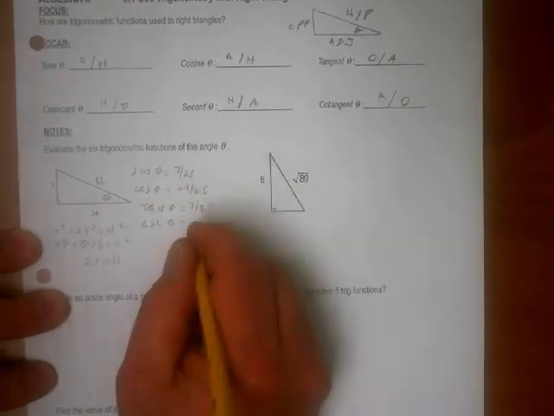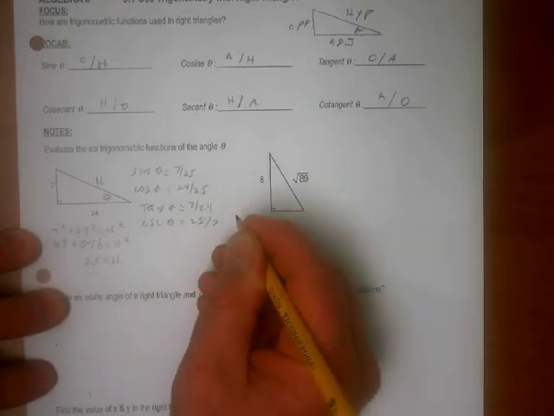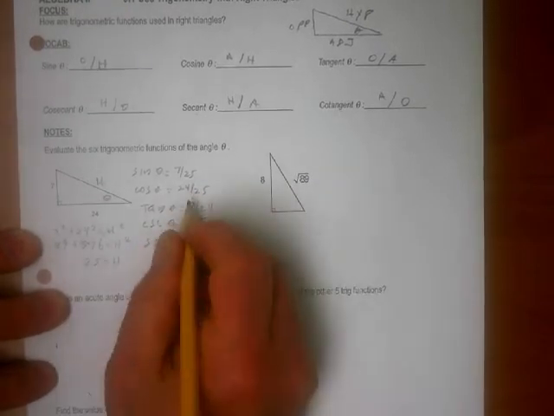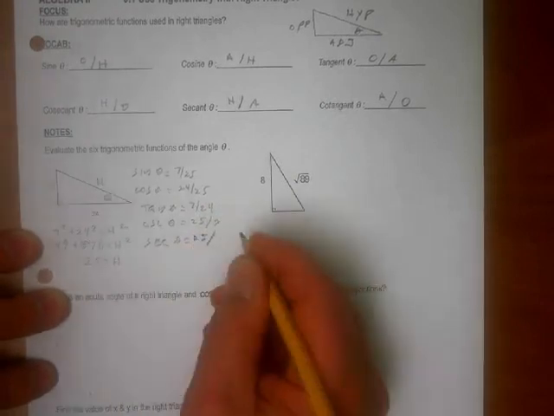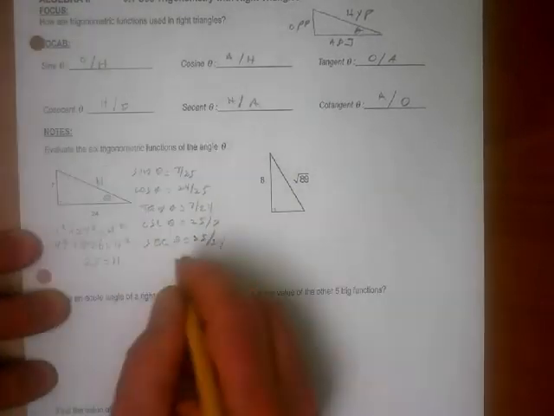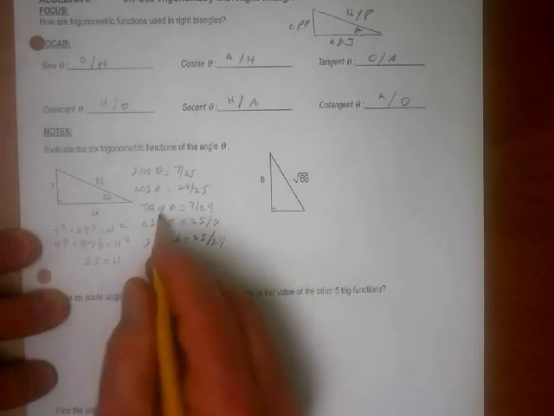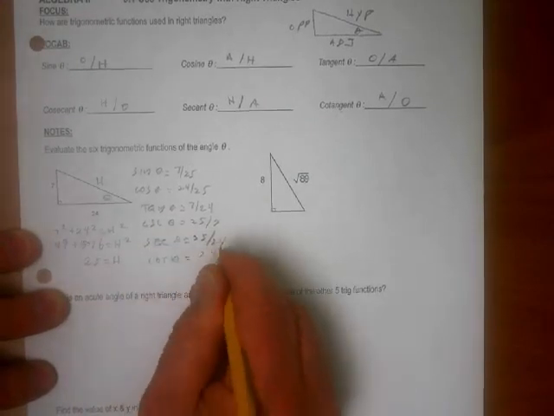Cosecant is reciprocal of sine. Secant of theta is the reciprocal of cosine. And finally, cotangent is the reciprocal of tangent, which is going to be 24 over 7.